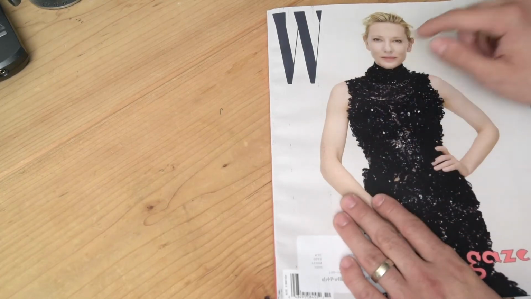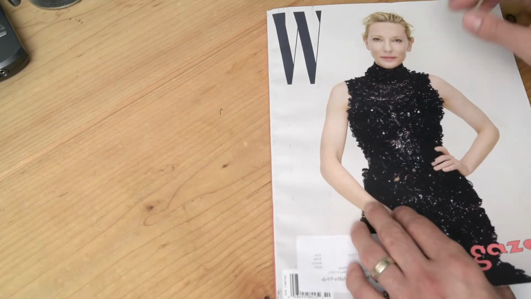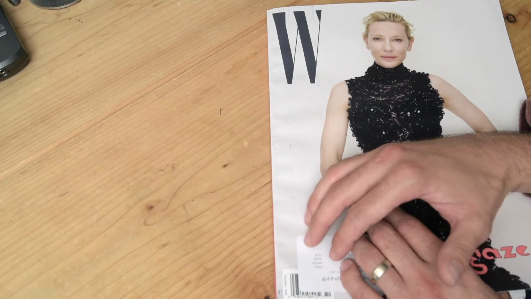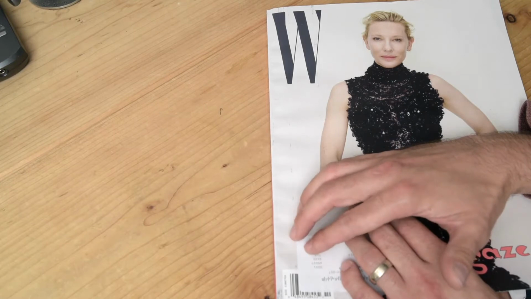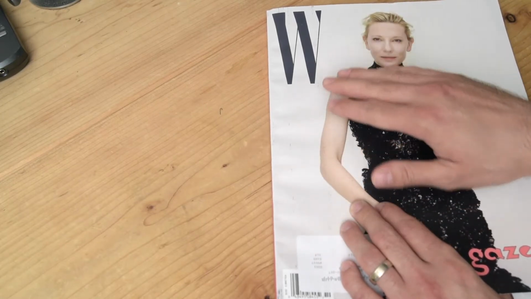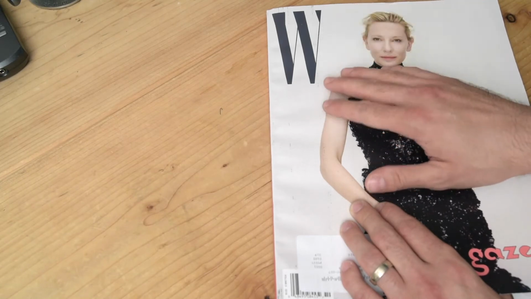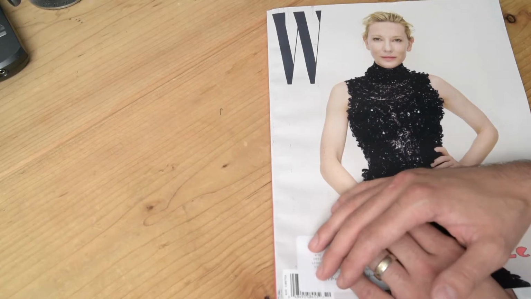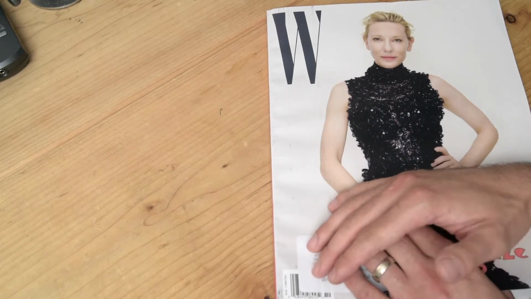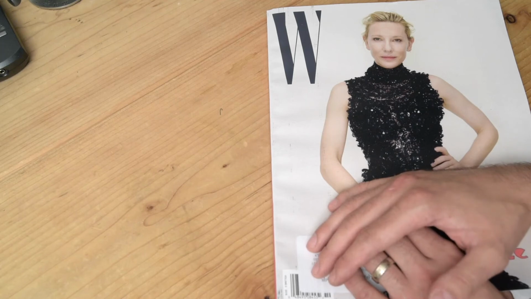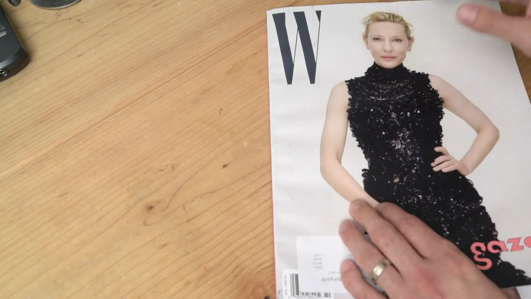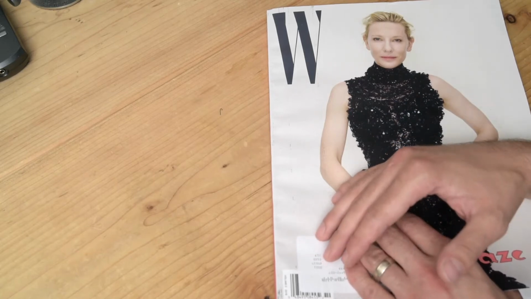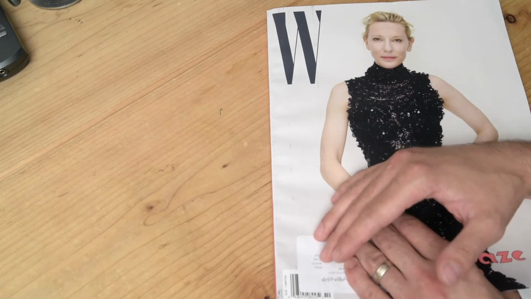I don't know when we started getting W magazine. Nobody in the house subscribed to it, but it started arriving, and being that I'm interested in editorial and commercial advertising photography, I love to look through magazines like this and analyze the photography. So I figured I'd let you guys join along. It's got a great sound to the pages as we flip through, and we'll just go through and look at some of these photos and talk about them and see what we can see here.